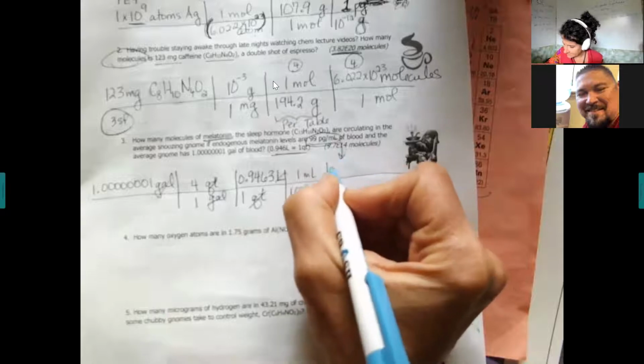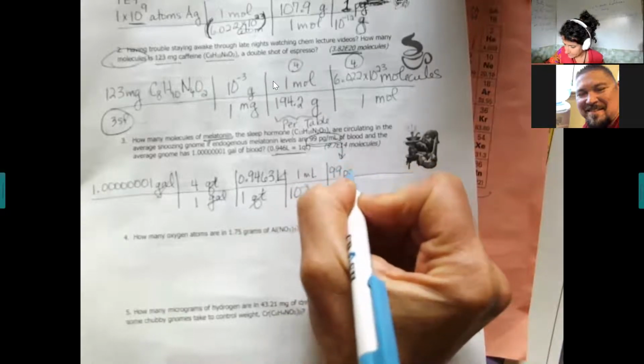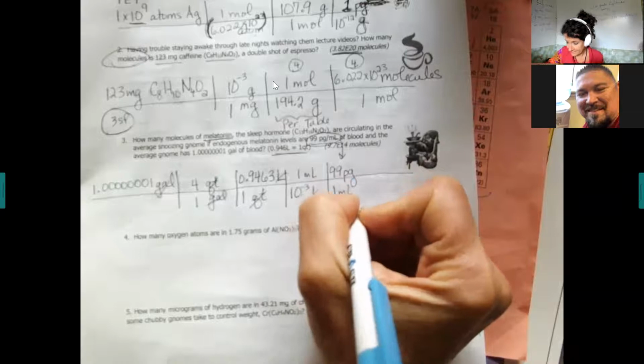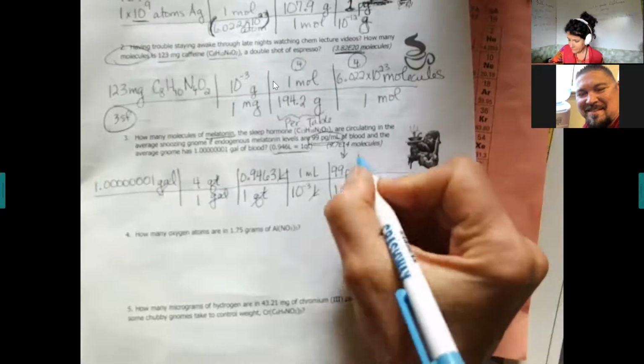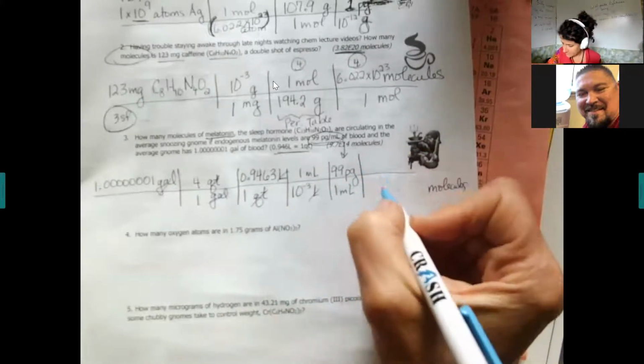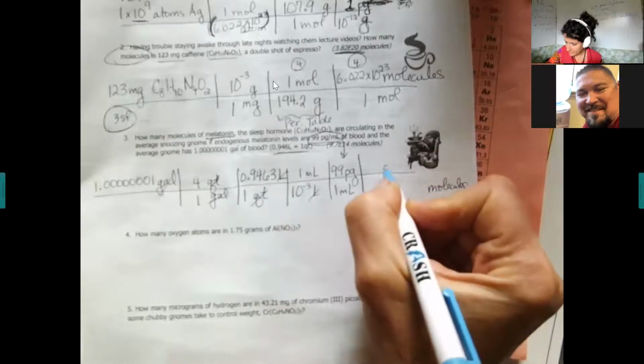Now I'm going to bring this piece in. 99 picograms per milliliter is actually how much melatonin is cruising around. And the question wants us to get to molecules. So molecules means Avogadro's number, means we have to get to moles, means we need to change our picograms to grams.